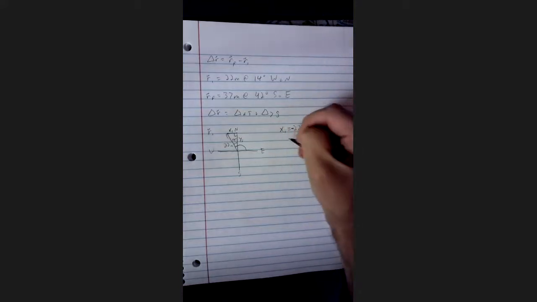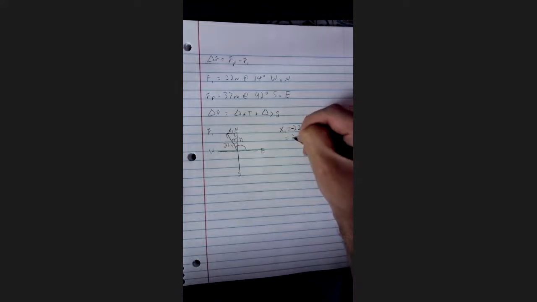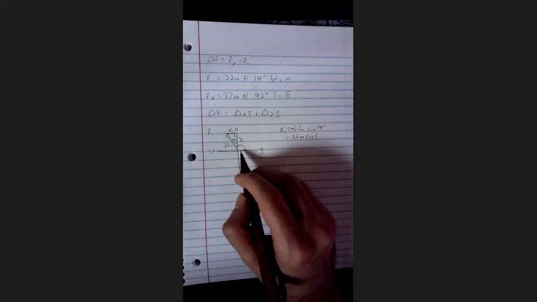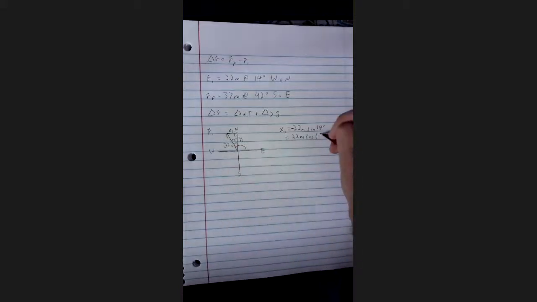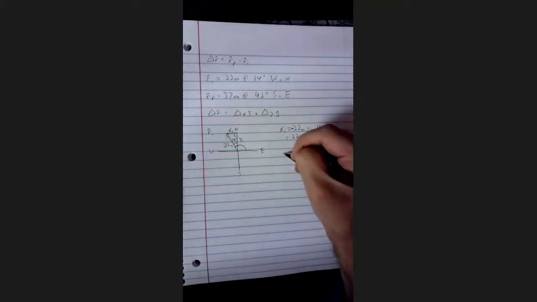Or we can just use the angle from the positive x-axis. In that case, we put our magnitude times cosine of this angle. So this is 90 degrees, so this angle is 90 degrees plus 14 degrees. These are equivalent, whichever one you prefer. So if you plug this into your calculator, you'll get negative 5.3 meters.